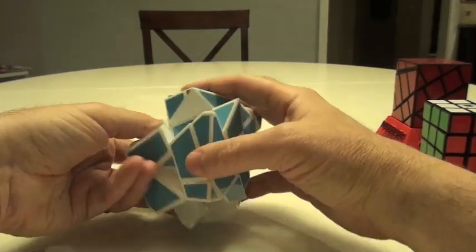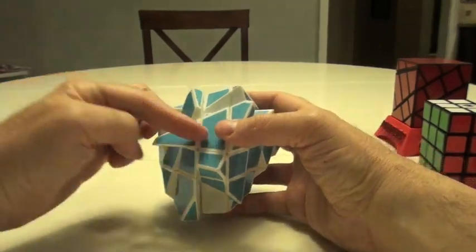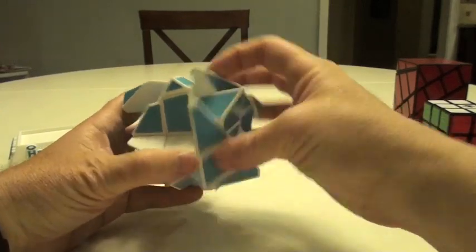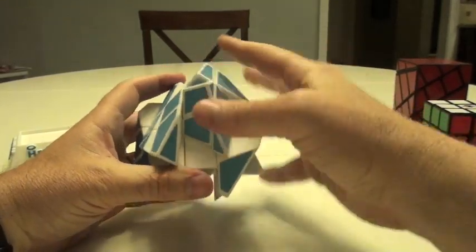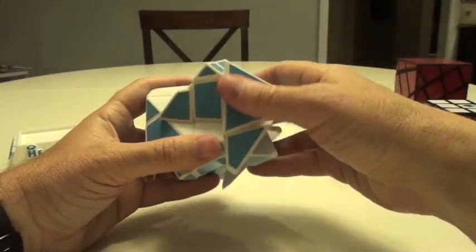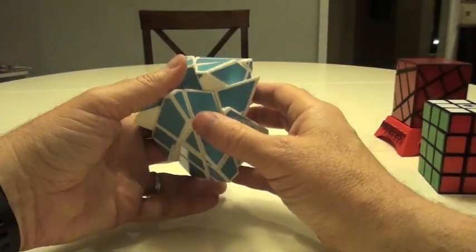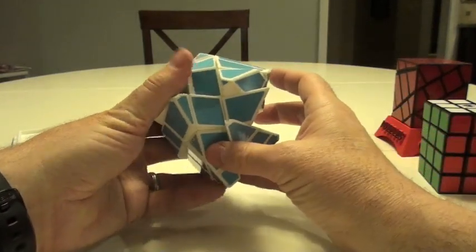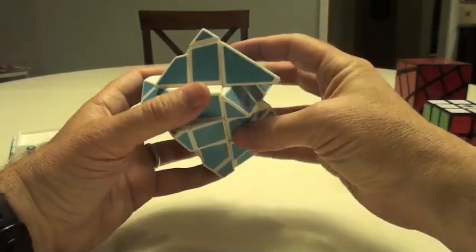So, 2L, you can see it fits. Swing it to the right. 2R, swing it to the left. 2L, swing it to the right. And 2R. The advantage of this technique is I don't get any placement parities on these middle two layers. If I can, swing it on over there.